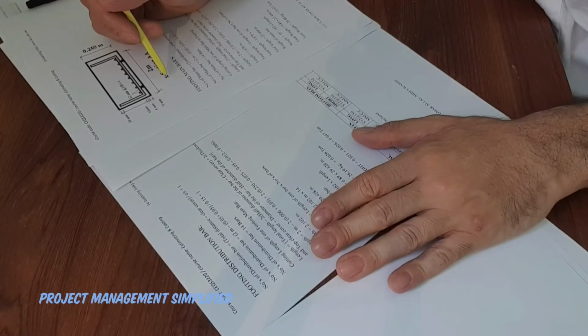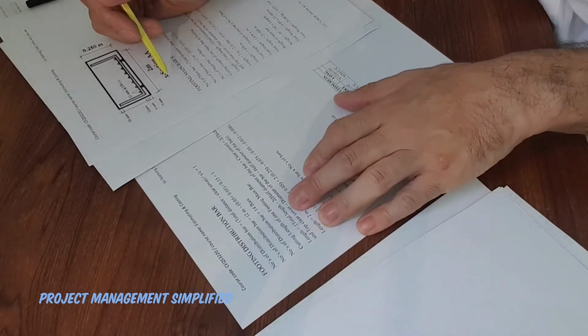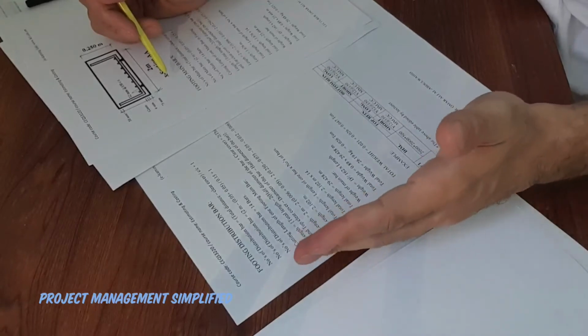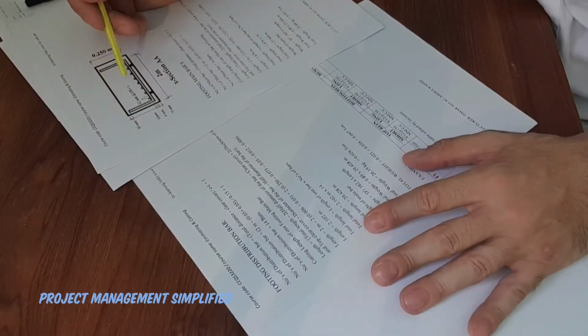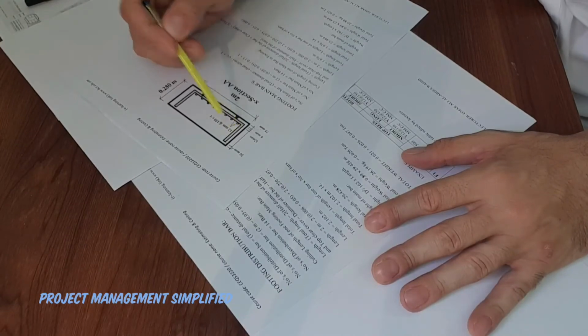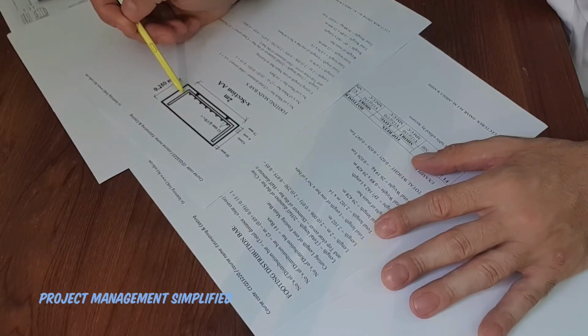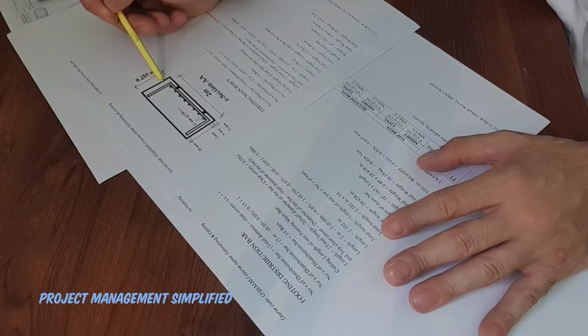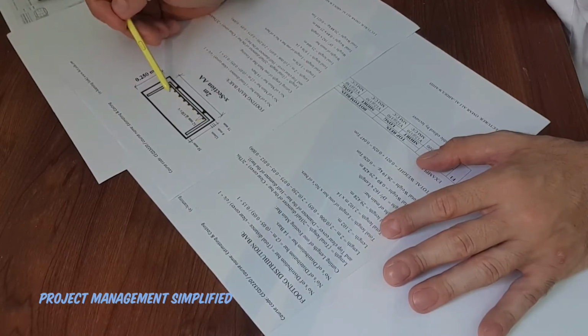main bar or distribution bars. Length, which is the total length, as we said, the 2 meters, minus 2/2 of the diameter of the bar, as we said here. We want to get rid of this one, and also we want to get rid of the clear cover from both sides.